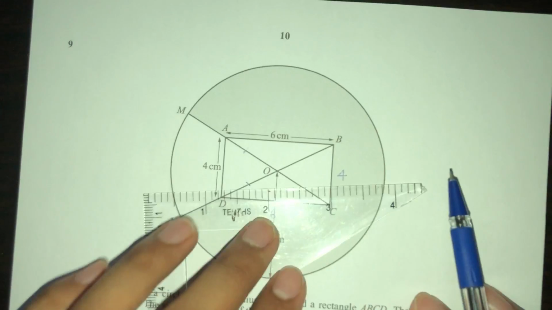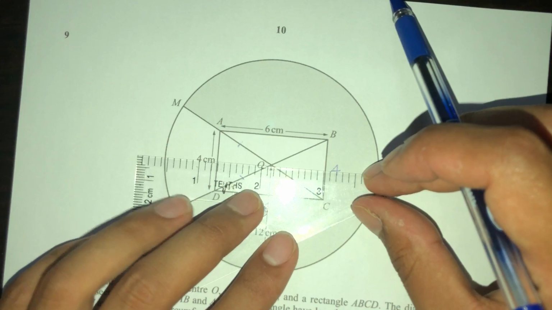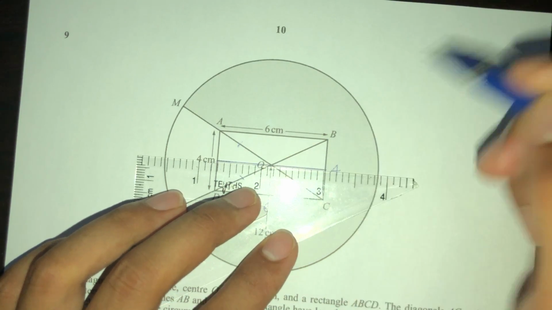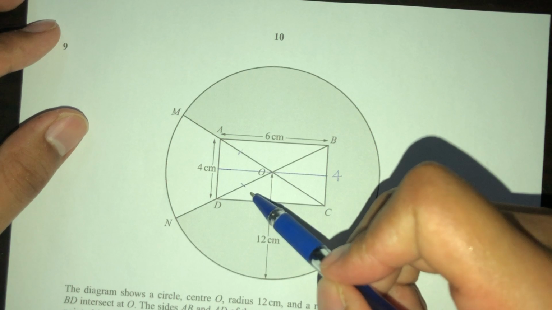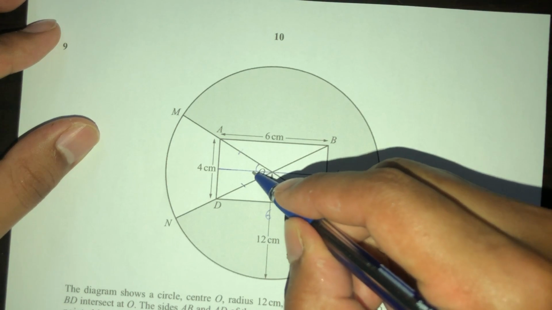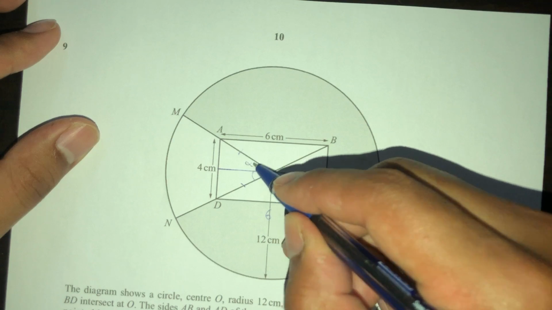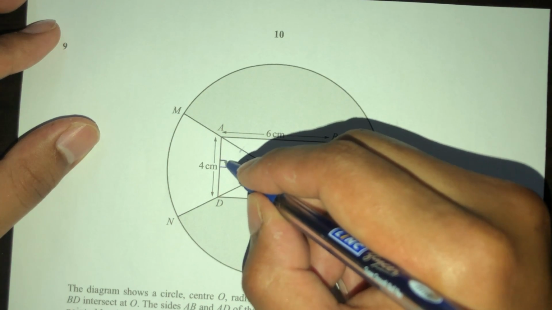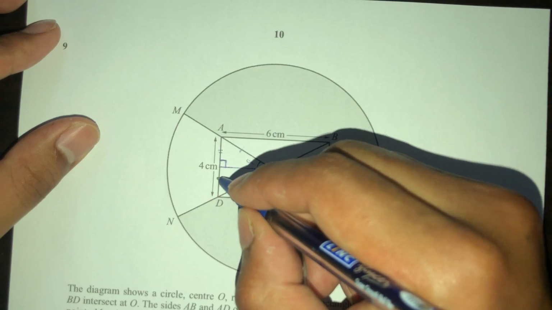Let's break this down. We can just draw a line here. Right? Because we know this and this are the same, we can assume that this and this angle have to be the same as well. Let's call this alpha. This has to be 90 here. And this has to be the same.